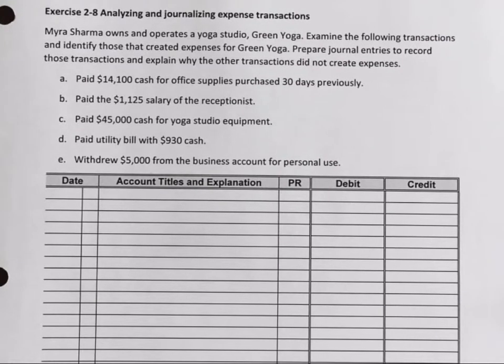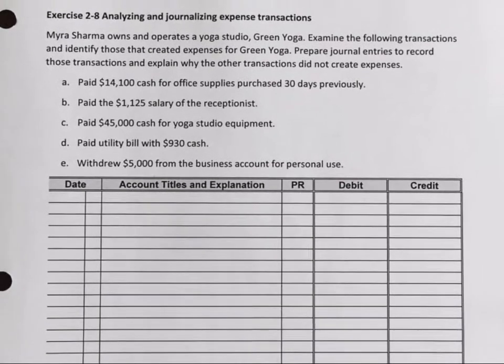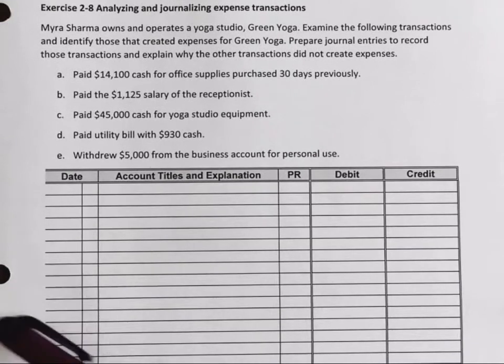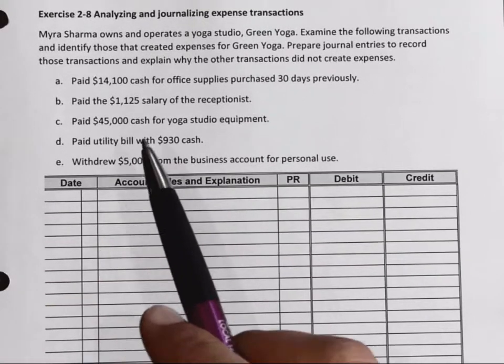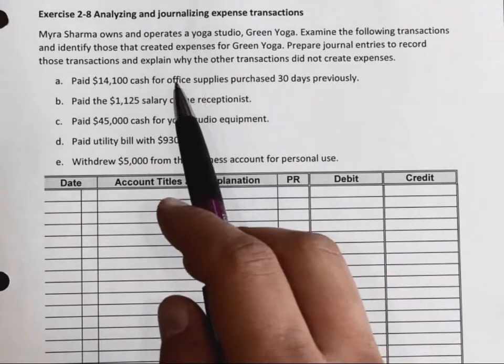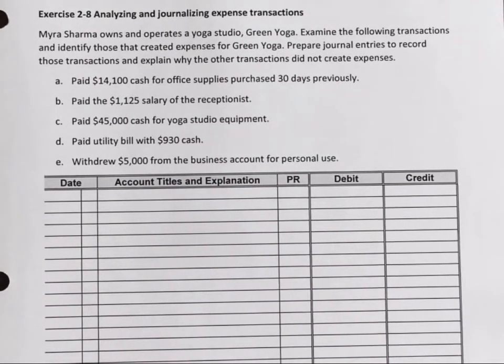Myra Sharma owns and operates a yoga studio, Green Yoga. Examine the following transactions and identify those that created expenses for Green Yoga. Prepare journal entries to record those transactions and explain why the other transactions did not create expenses. So they only want us to do the transactions for the ones that are for expense accounts. What we'll do is we'll analyze all of them, but we'll still do the transaction just for the practice.